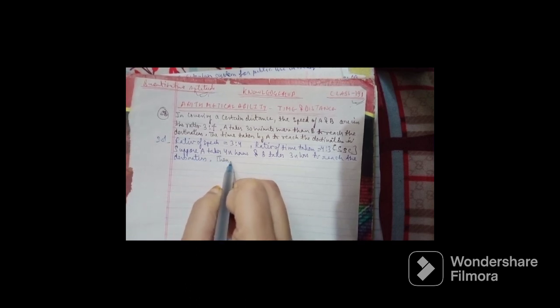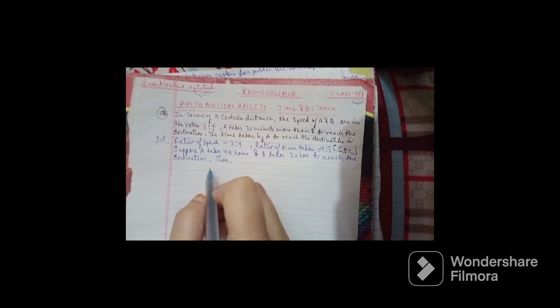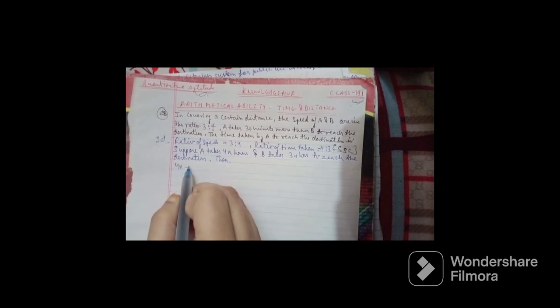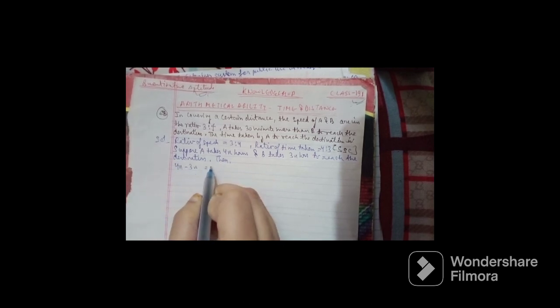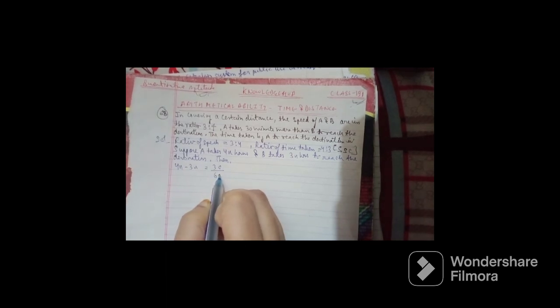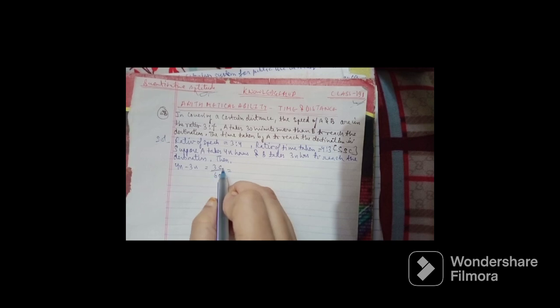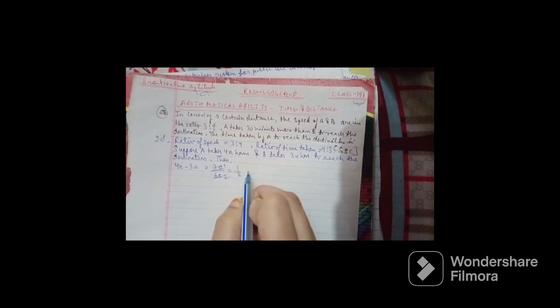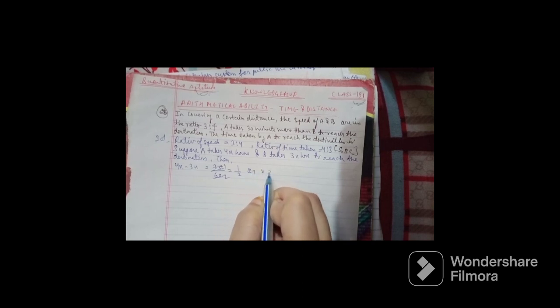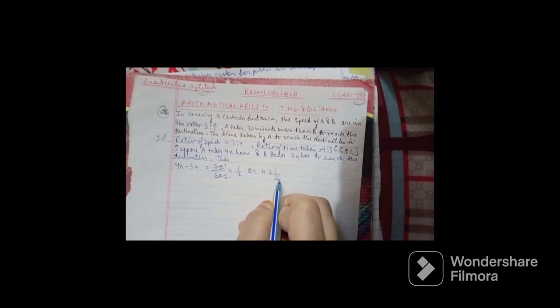Then 4x minus 3x equals 30 by 60, which is 1 by 2, or x equals 1 by 2.